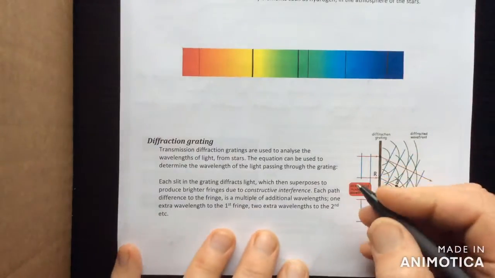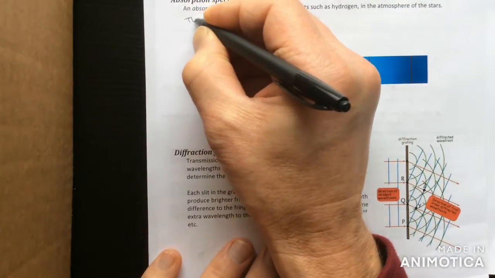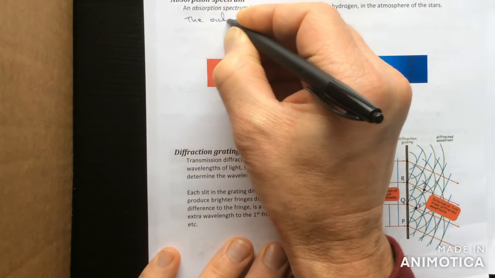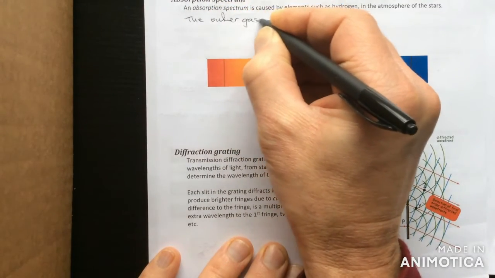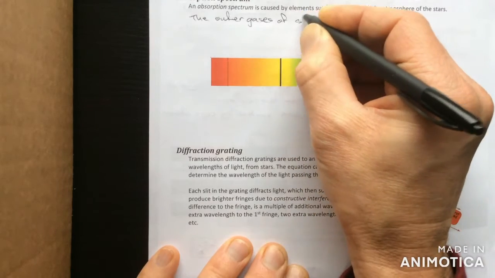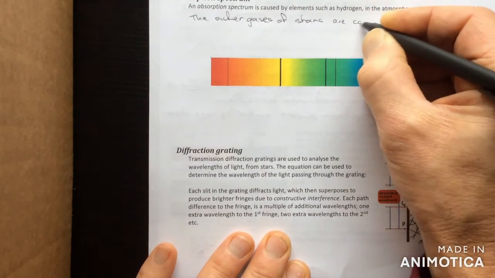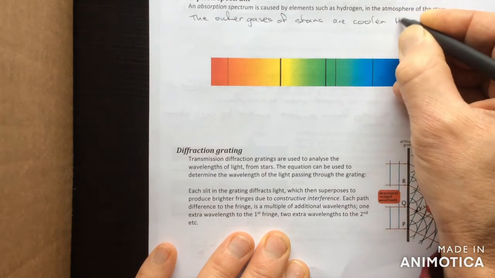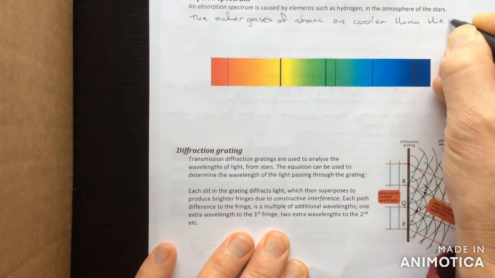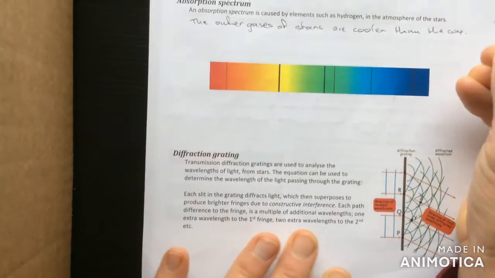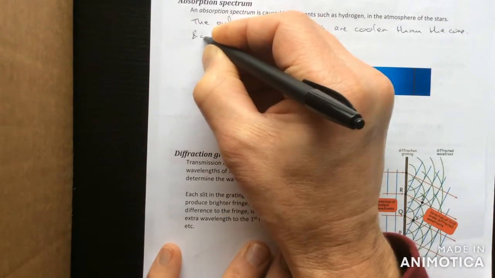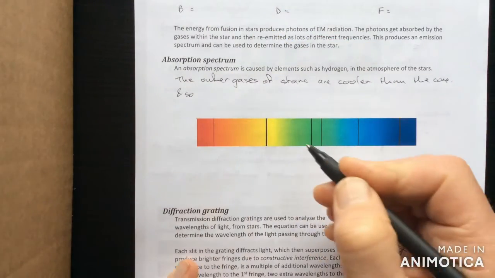However, let's put the outer gases of stars are cooler than the core. And so basically they excite the outer ones.